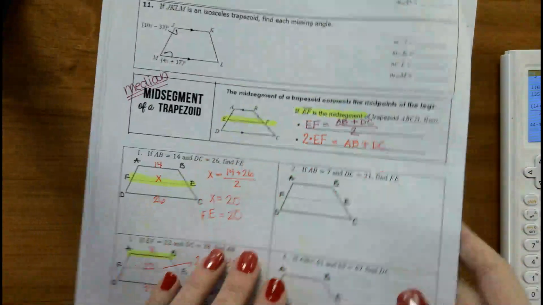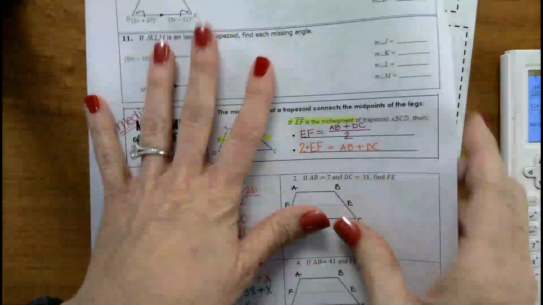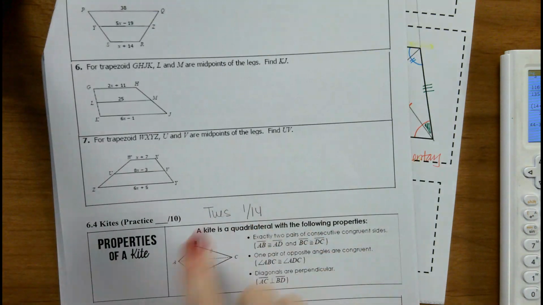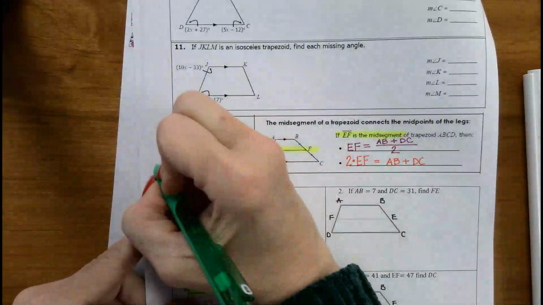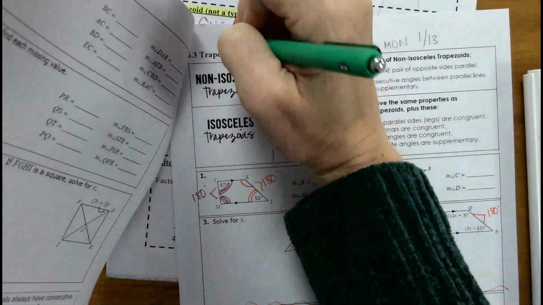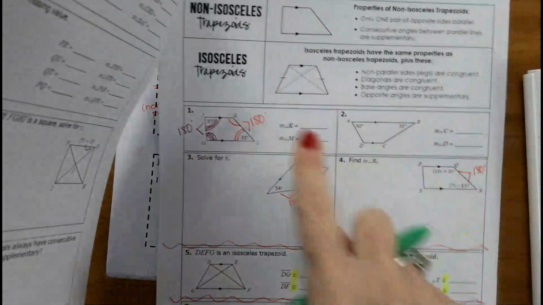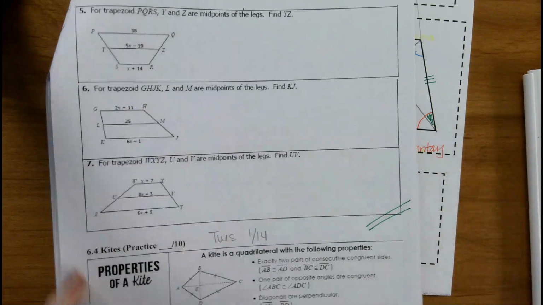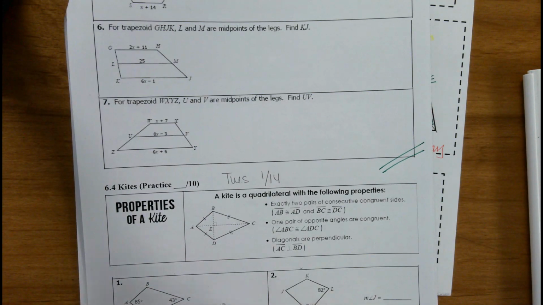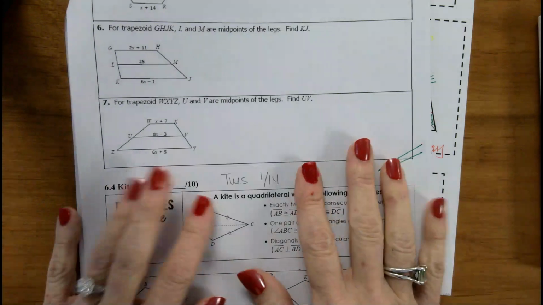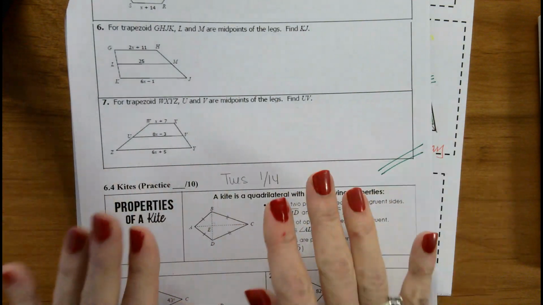So your job is to do all of the trapezoid part, and you do have 3 mid-segment pieces. Okay? So you're going to do this piece here. And this piece here. All right, so you have 15. Some are very quick. Some will take you a minute. You probably can get the majority of this done before you leave.